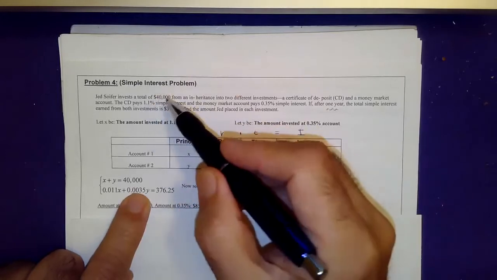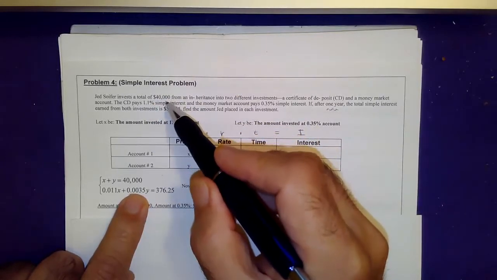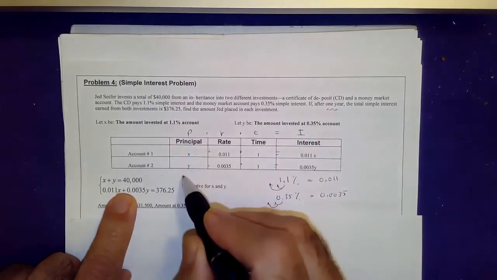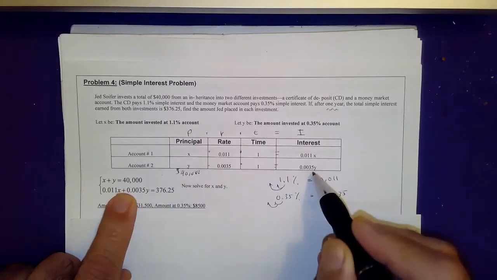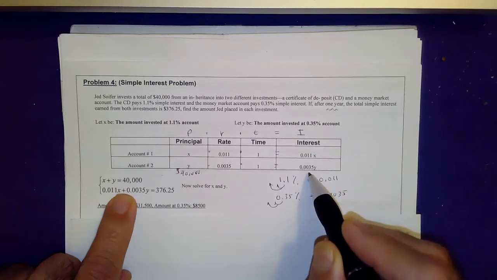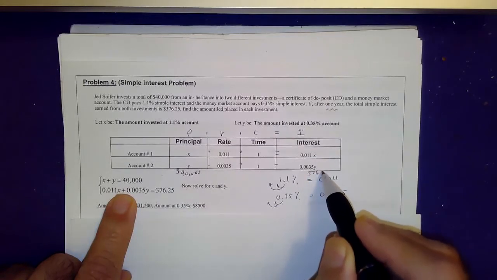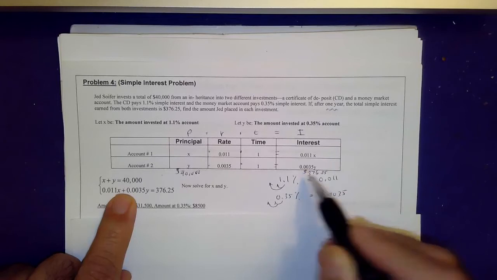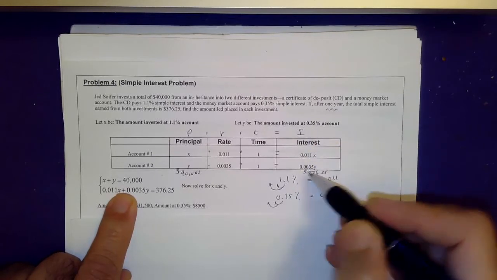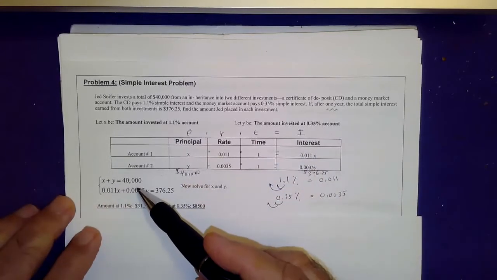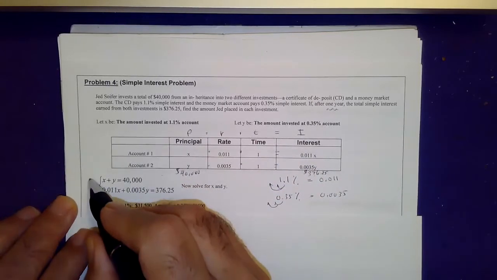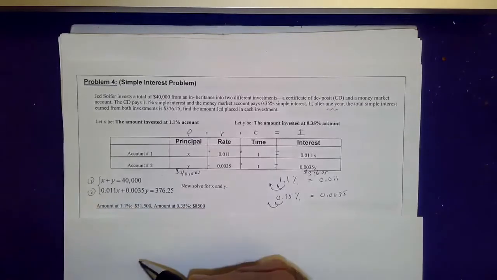But notice the total amount of investment was 40,000, so that means x plus y was 40,000 bucks. So I have the total amount of interest and total amount of investment. So once again, you have two equations, two unknowns. Here goes equation 1, there goes equation number 2.